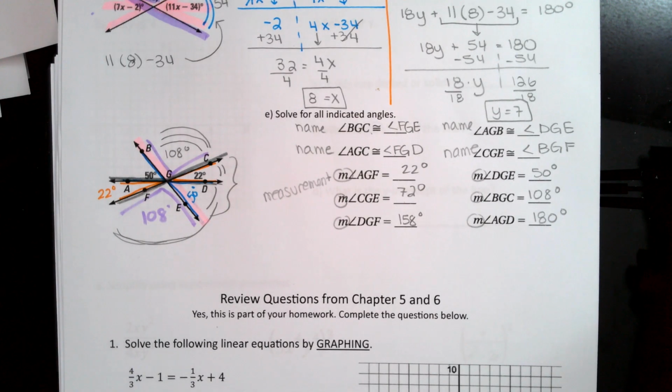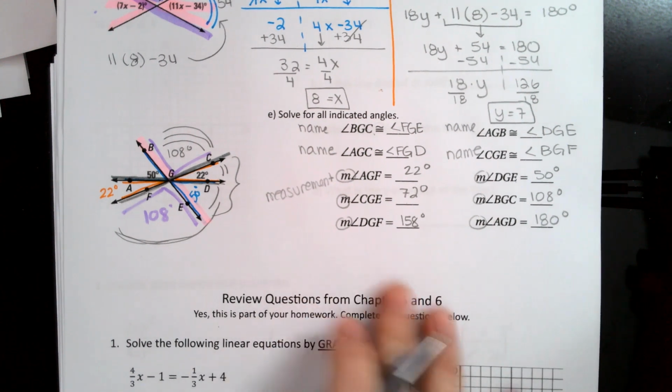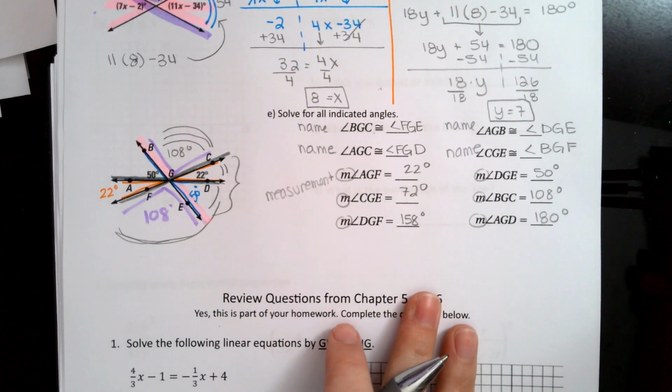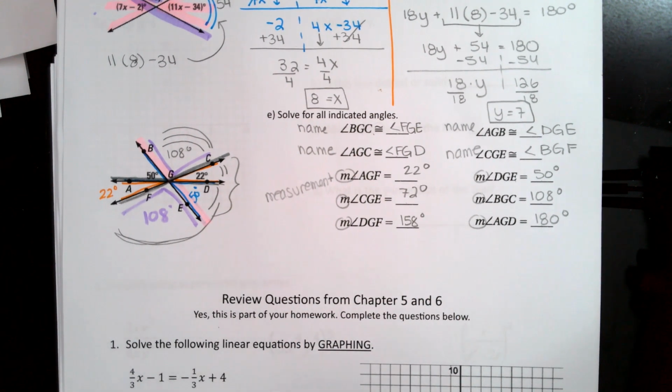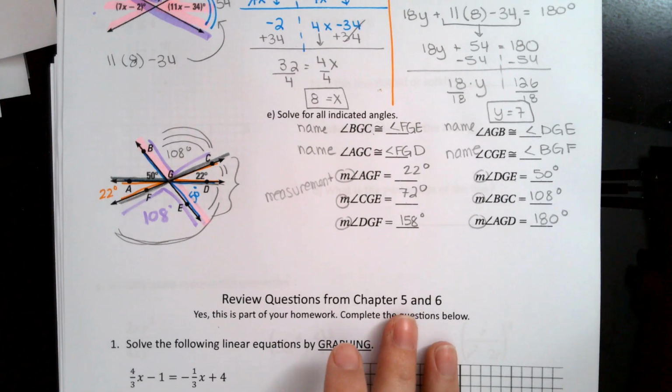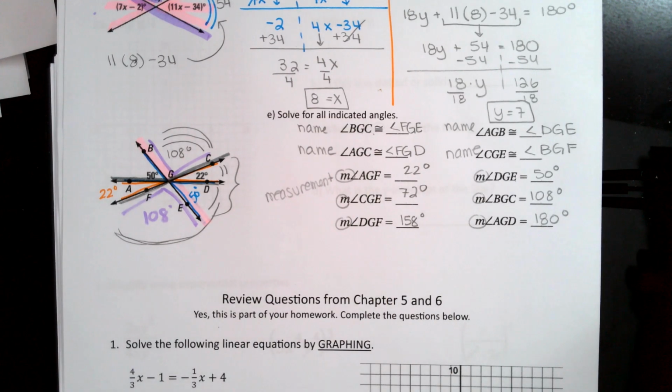All right, beautiful people. I'm going to go ahead and create a part 2 for the review questions. Yes, the review, this part right here is part of your homework. You do need to answer these. This is going to help you for the possible extra credit questions on this exam. But this right here is the end of your Chapter 8 material.